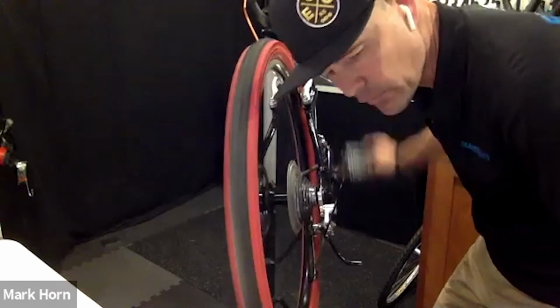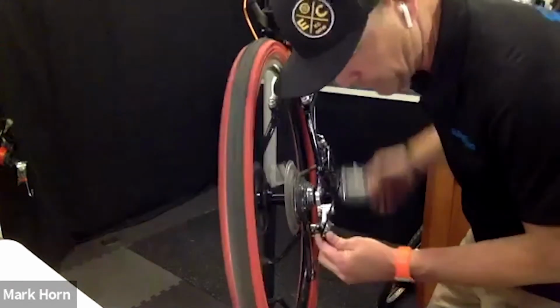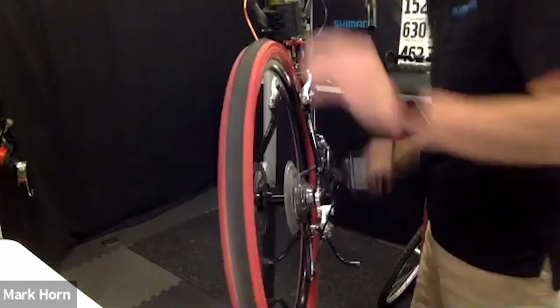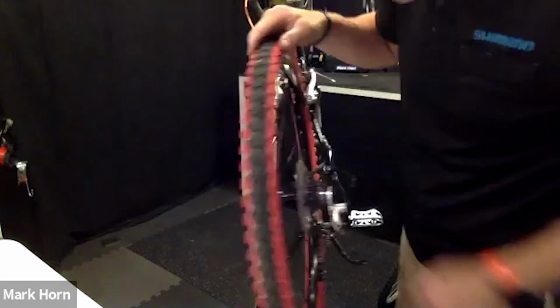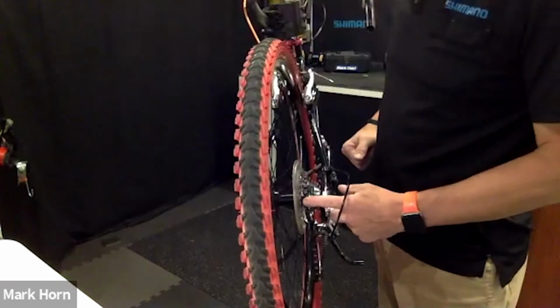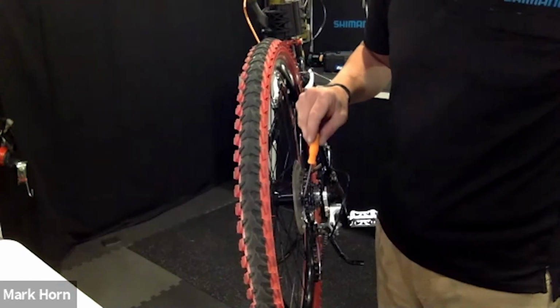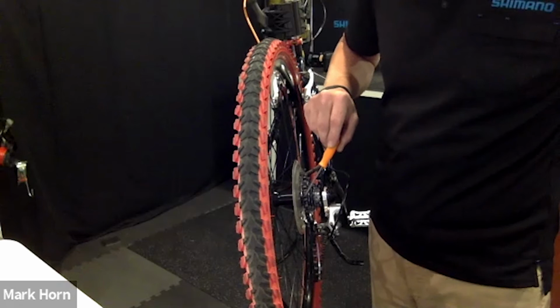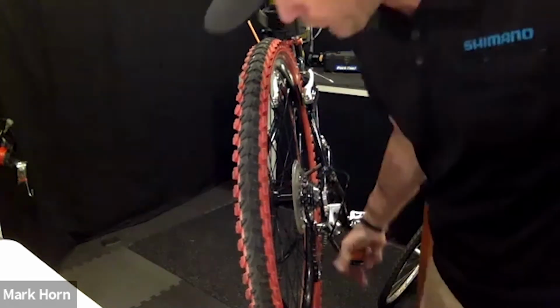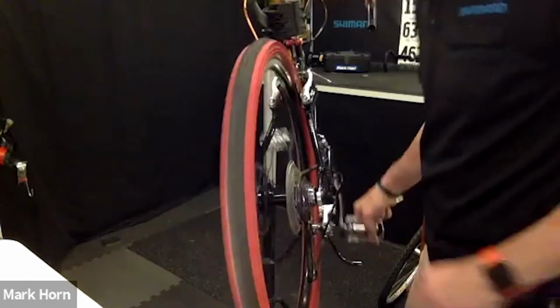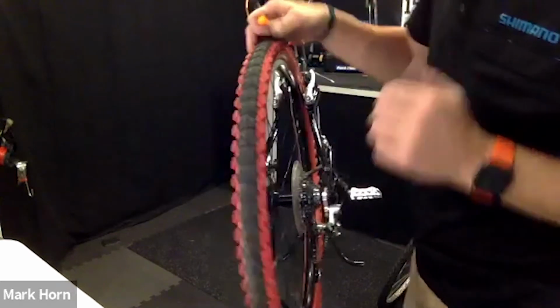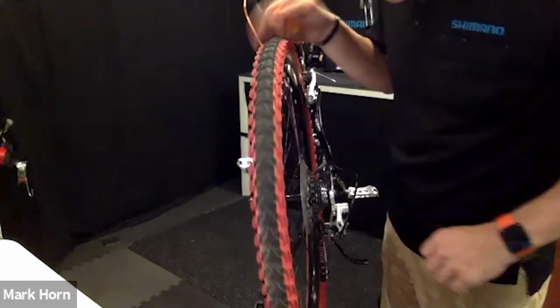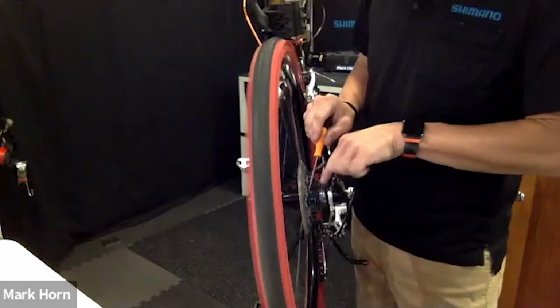Now you can hear all kinds of sounds that shouldn't be existing. If you could see this up close, you would see that the chain is rubbing up against the cog next to it on the inside. It's rubbing up against this slightly bigger cog, and that's what's causing the noise. The chain should ride exactly in the middle of the two cogs that are next to it.